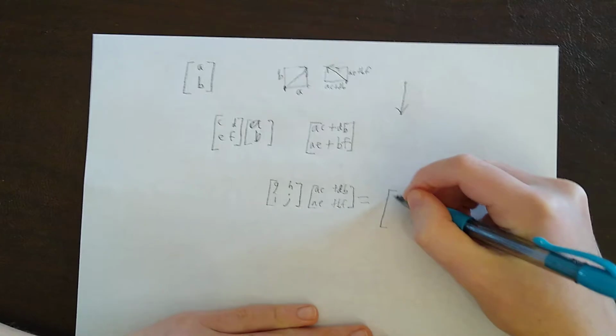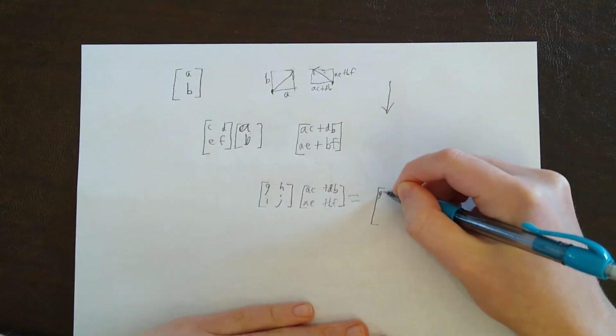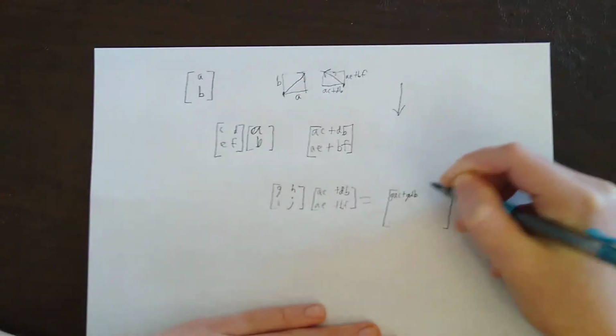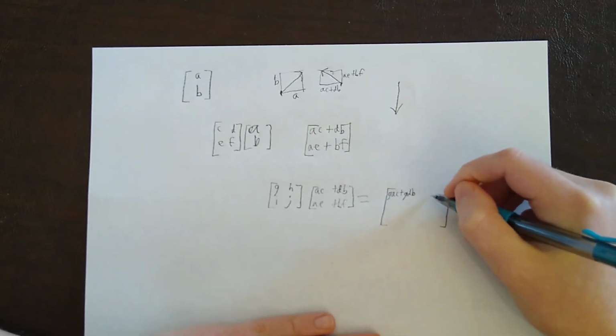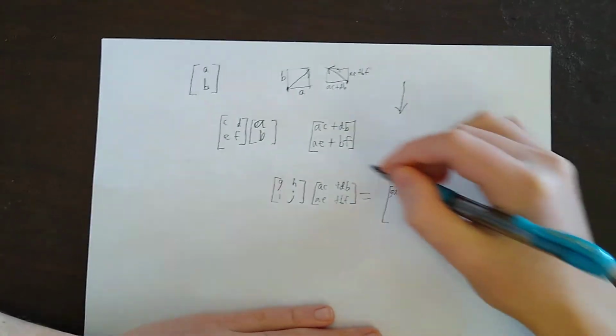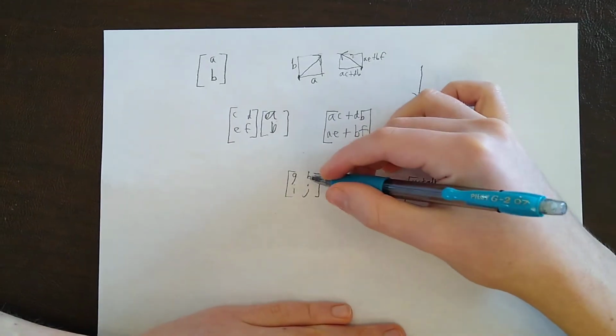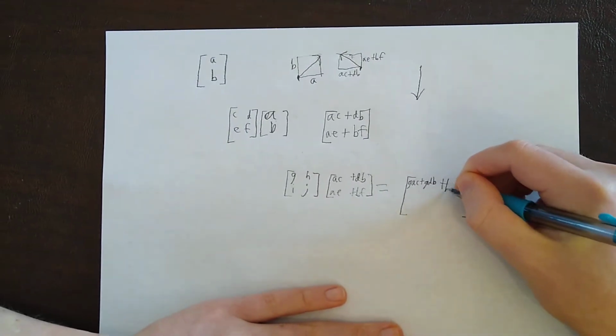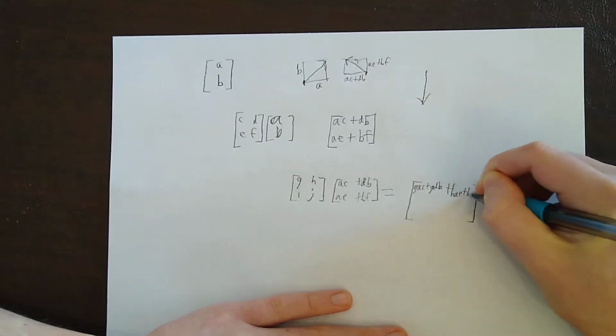And that is going to be equal to, hold on a moment, G times this, and so it's going to be GAC plus GDB. Then it's going to be H times this. It's going to be HAE plus HBF.